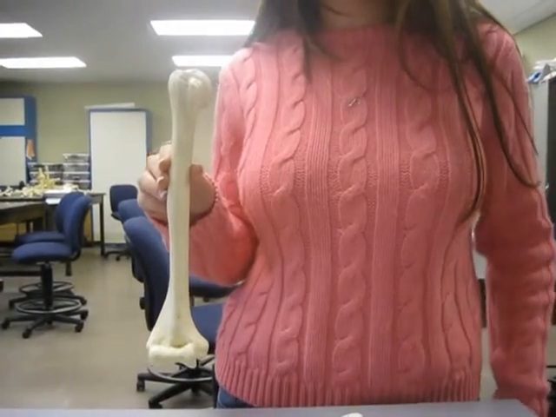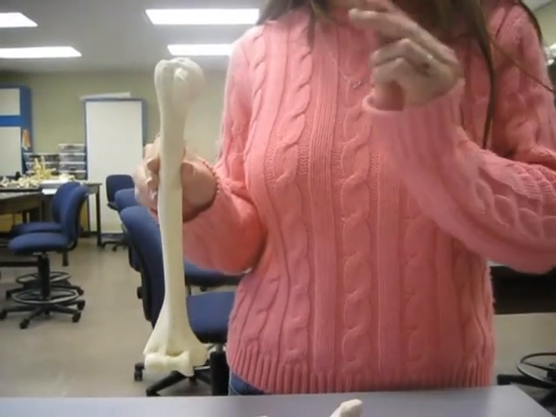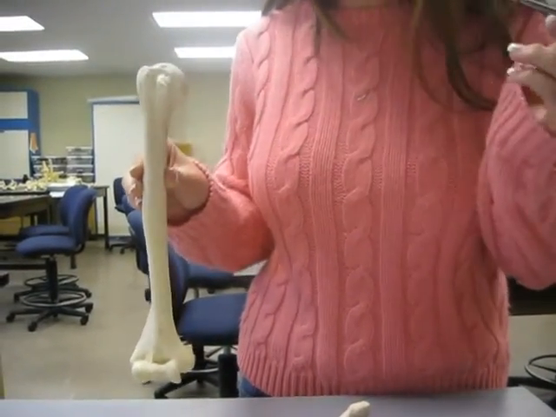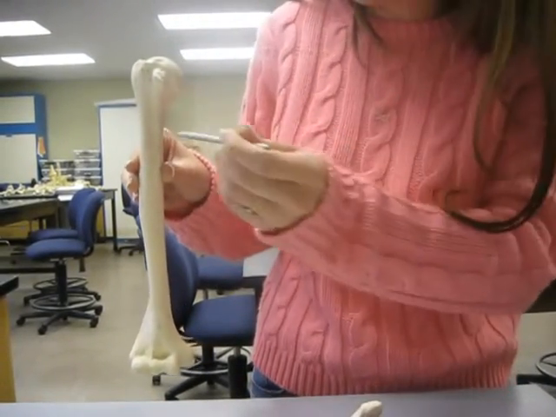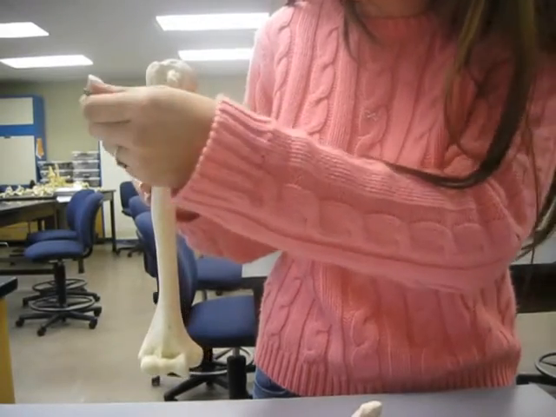Alright, so this is a right humerus. You have the head here. The anatomical neck circles all the way around here. The surgical neck is right around here.